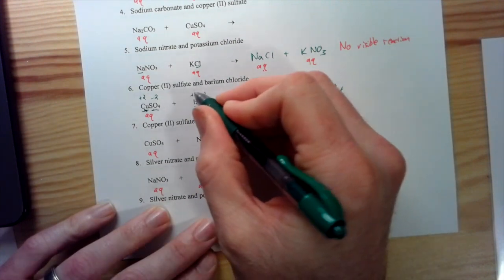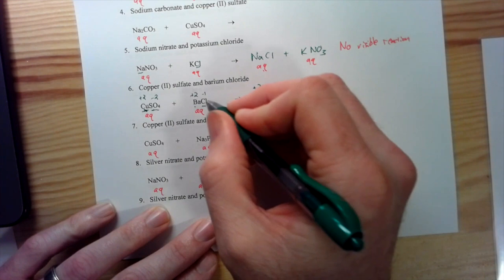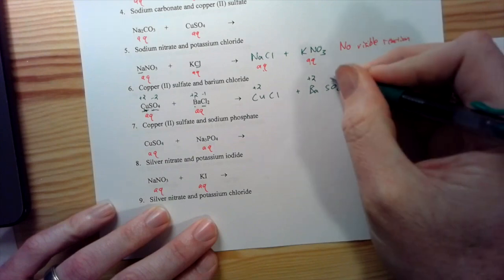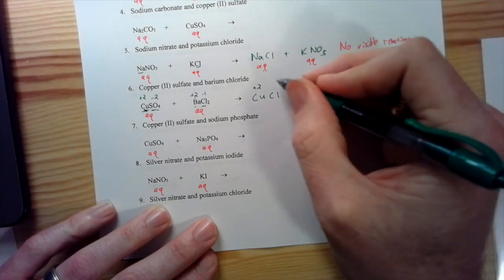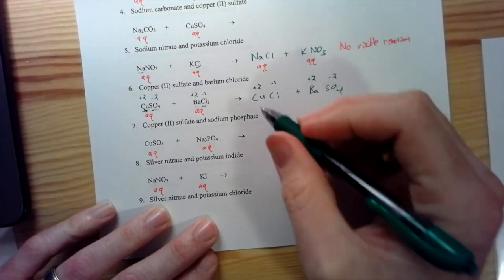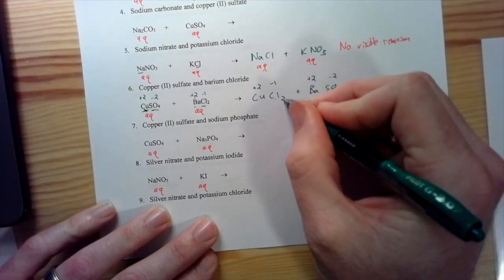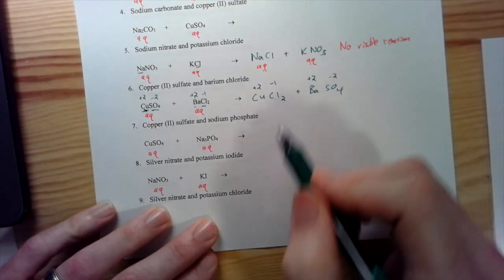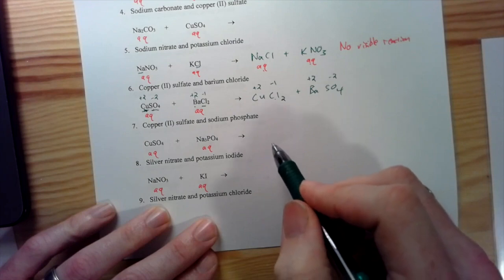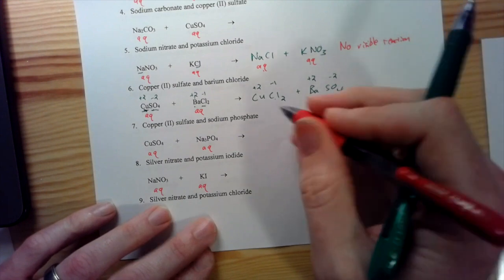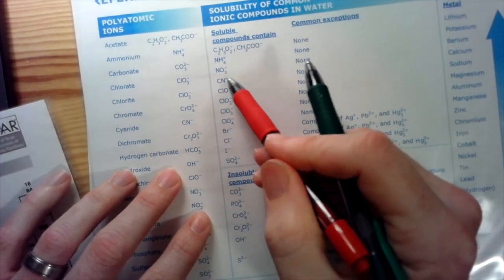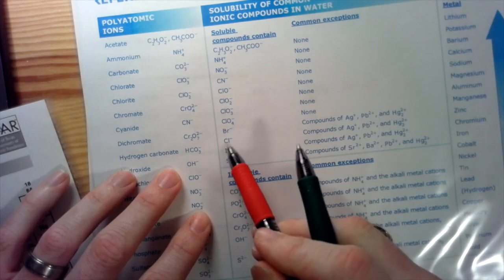The charges can't change, and so chlorine is a -1 charge. We know that one for sure. So barium had to be a +2 charge. 2 -1 charges balance out a +2 charge. So barium had to be a +2 over here. The sulfate group was a -2 charge, and the chlorine was a -1 charge. So that is telling me that I need 2 chlorines right here. All right. Very cool. So since I need 2 chlorines, let's see if they're soluble or not. Well, copper and chlorine, let's look.